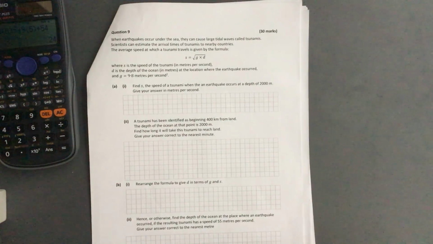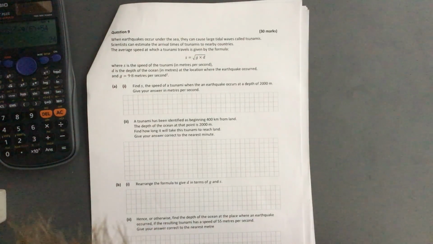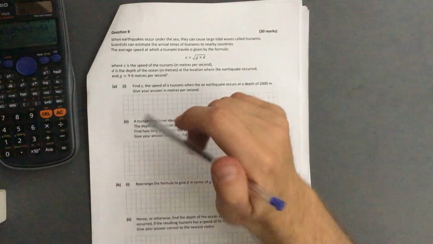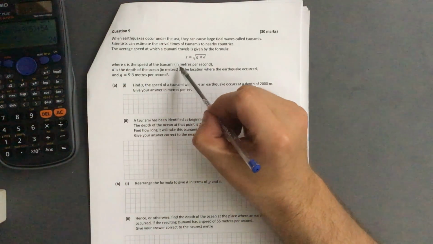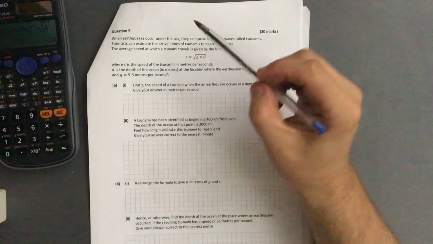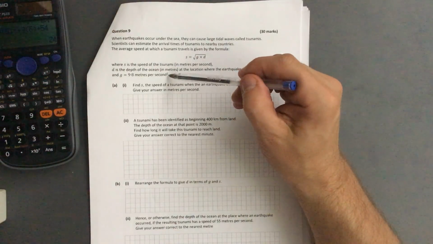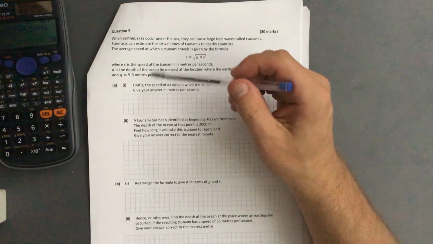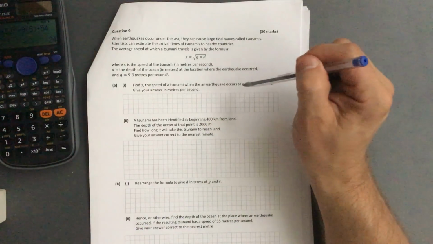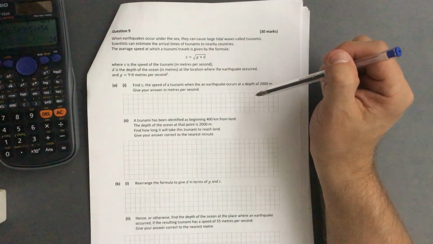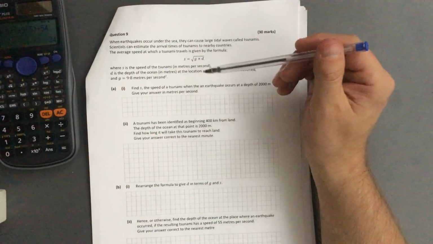Question 9. When earthquakes occur under the sea, they can cause large tidal waves called tsunamis. Scientists can estimate the arrival times of tsunamis to nearby countries. The average speed at which a tsunami travels is given by the formula S is equal to the square root of G by D, where S is the speed of the tsunami in meters per second, D is the depth of the ocean in meters at the location where the earthquake occurred, and G is equal to 9.8 meters per second squared. Find S, the speed of a tsunami when an earthquake occurs at a depth of 2,000 meters. Give your answer in meters per second.